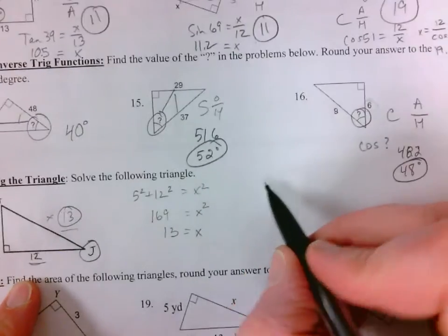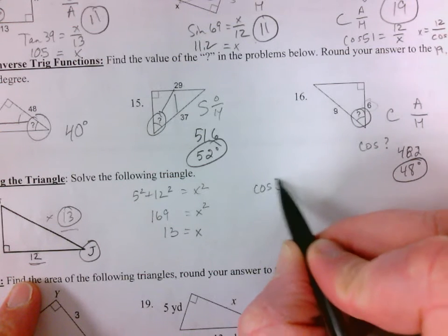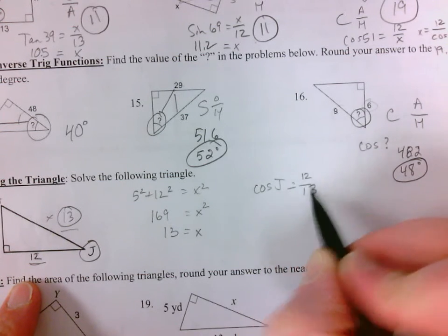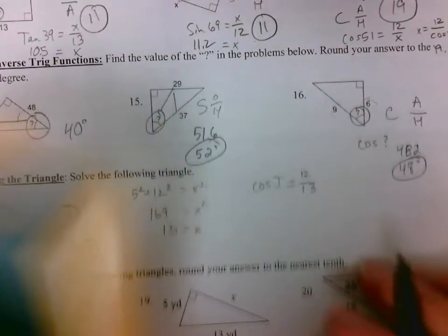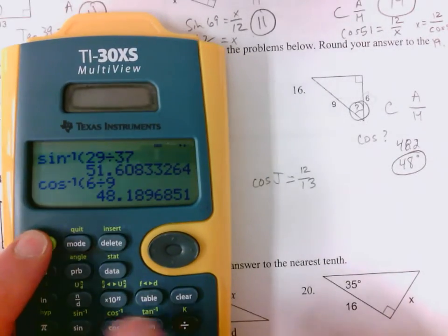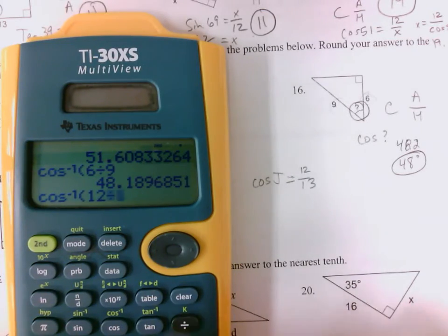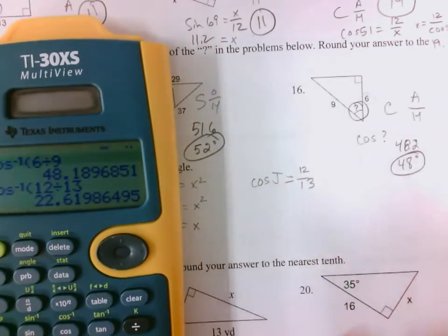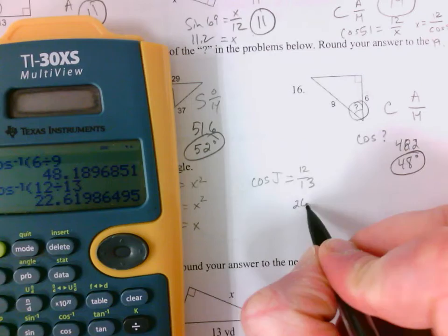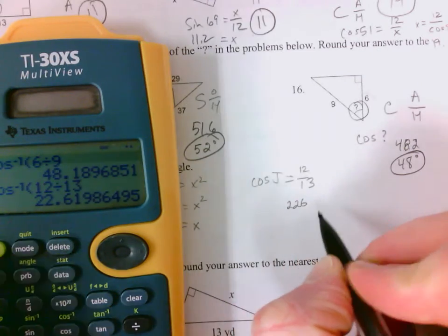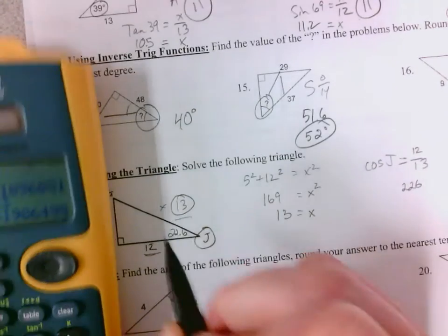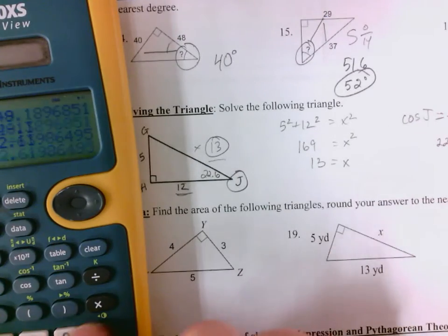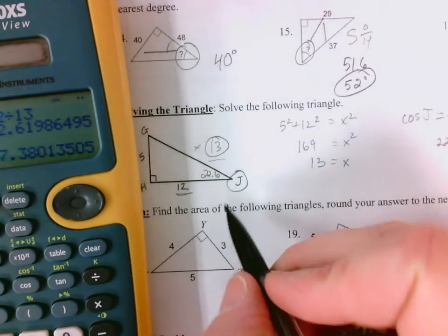So the cosine of J equals 12 over 13. So I'm going to do second cosine, 12 divided by 13, 22.6. That's J. And the other angle is 90 minus that, 67.4.